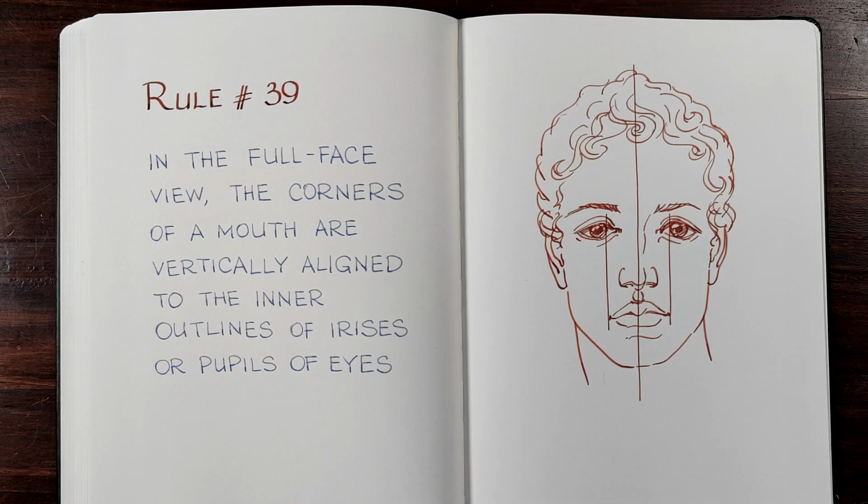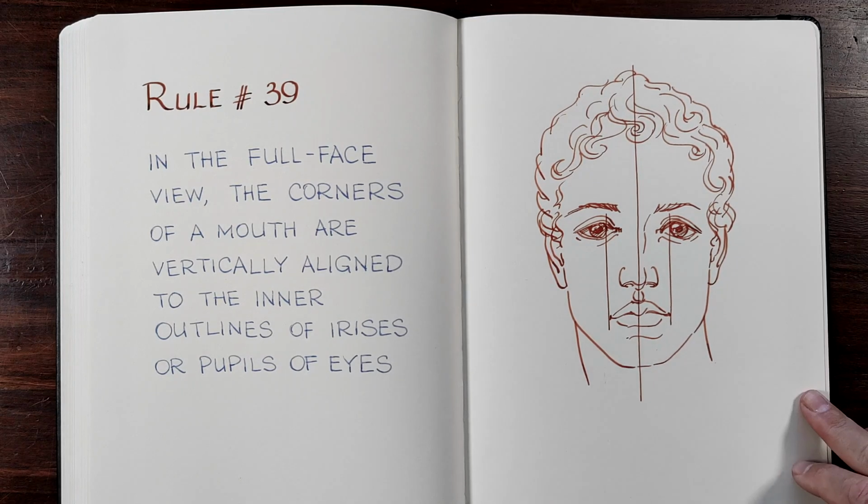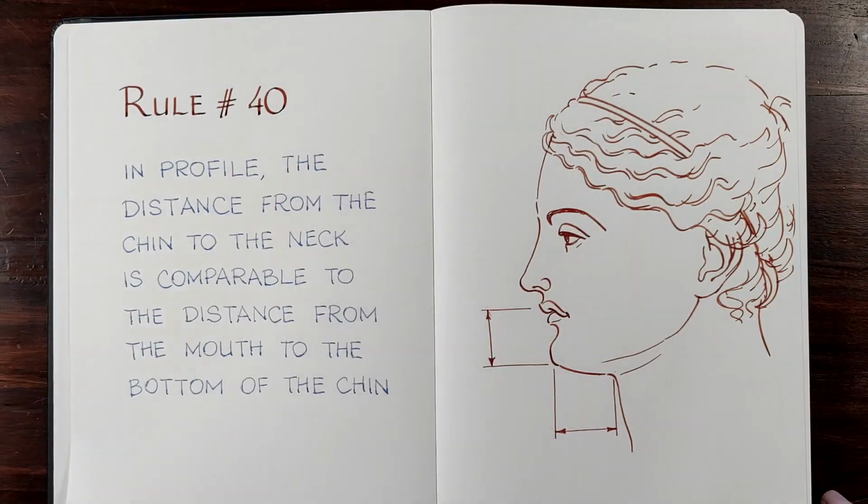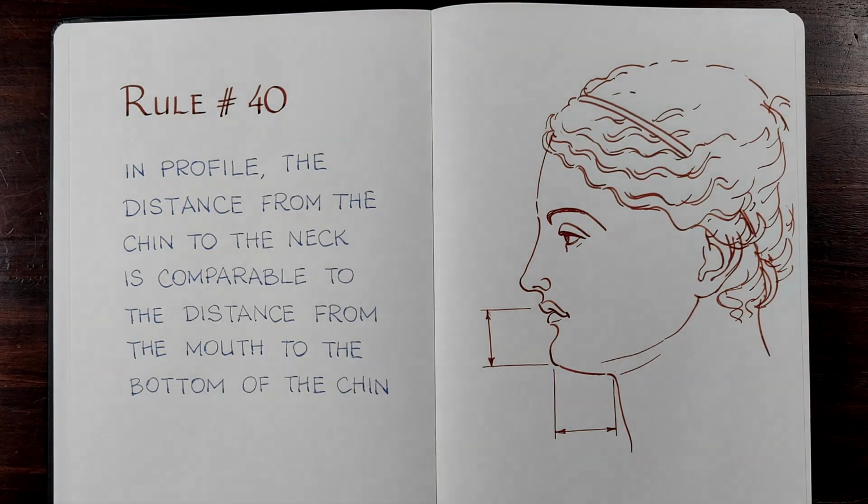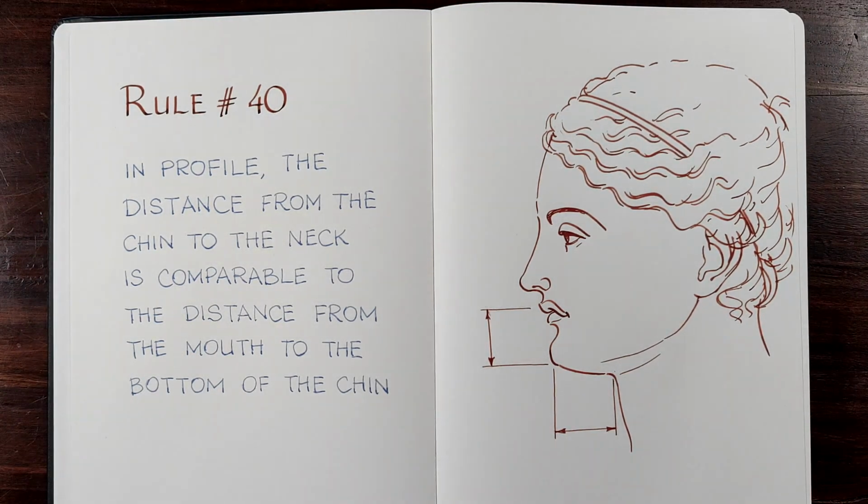Rule number 39. In the full-face view, the corners of a mouth are vertically aligned to the inner outlines of irises or pupils of eyes. Rule number 40. In profile, the distance from the chin to the neck is compatible with the distance from the mouth to the bottom of the chin.